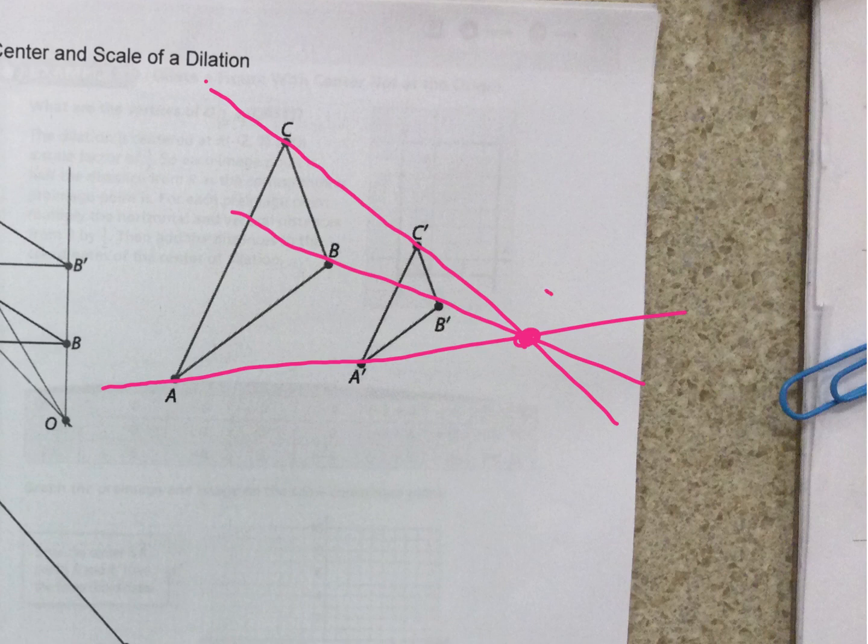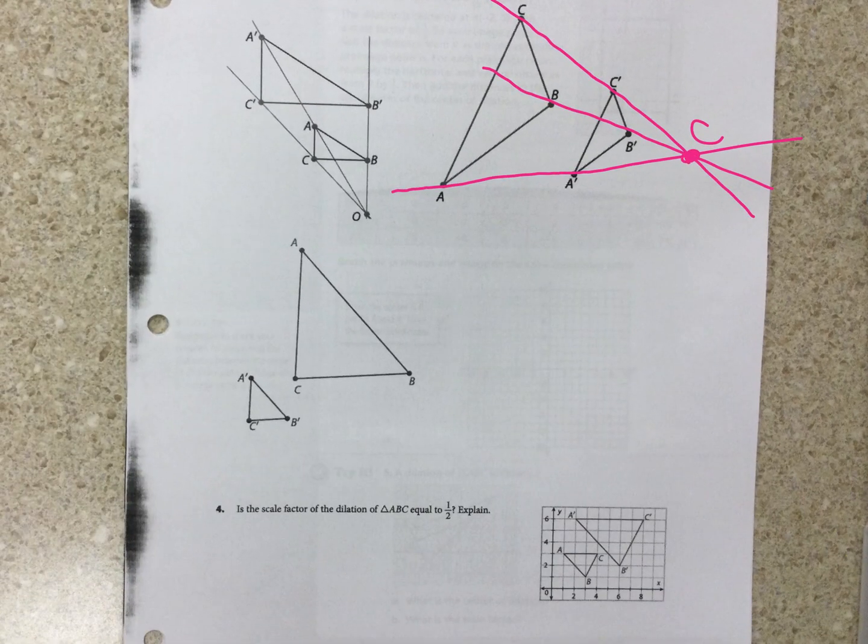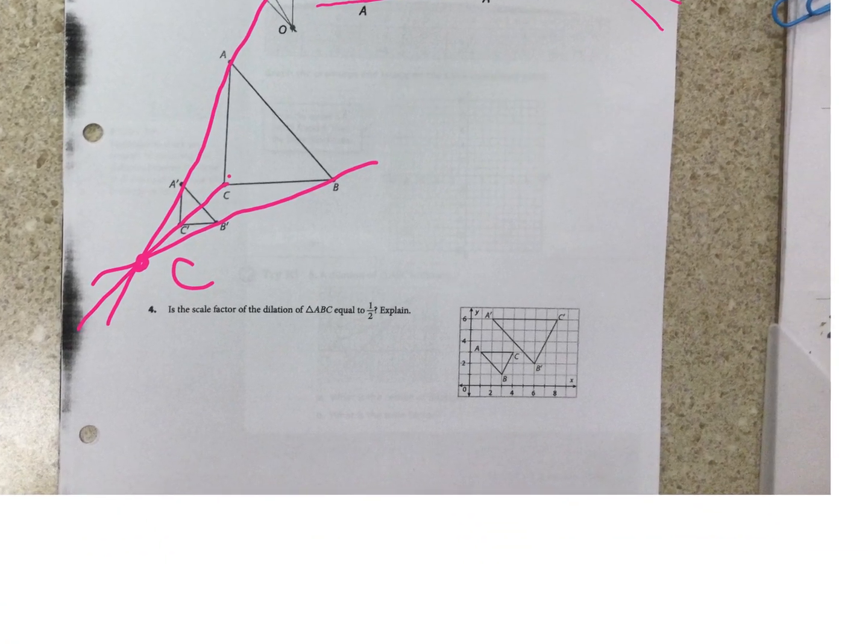Right here is your center of dilation. Same here. I'm going to draw a segment through A prime, C prime, and then B prime. And where they meet is the center of dilation.